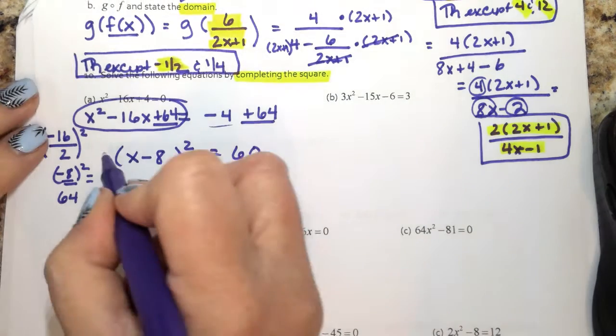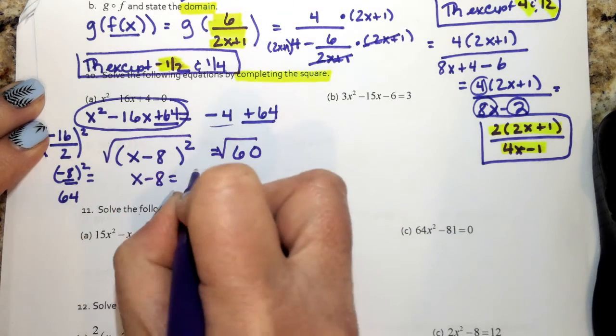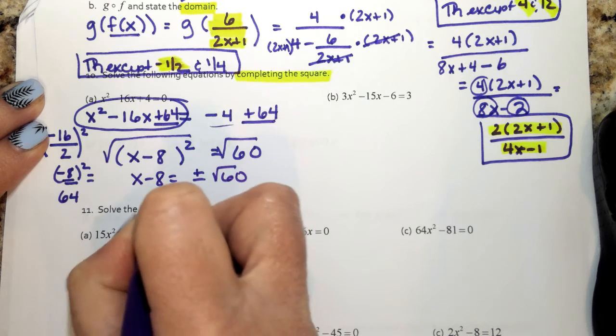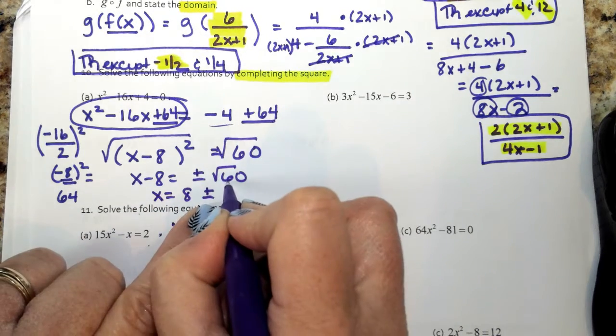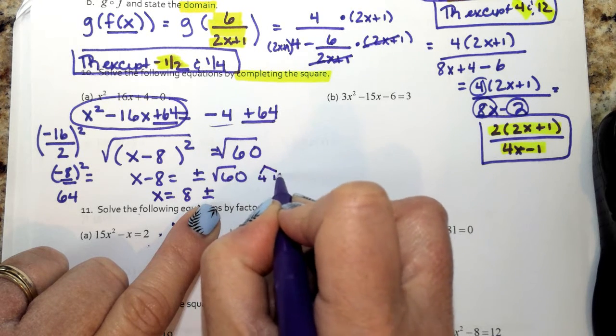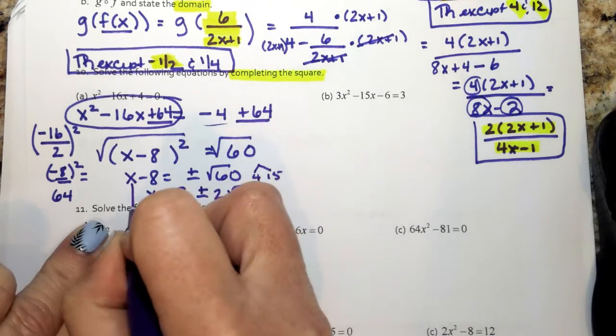Now you can finish solving by taking the square root of both sides. So x minus 8 is equal to plus or minus square root 60. I can add 8 to both sides, so x is equal to 8 plus or minus. Now you can reduce square root of 60 because you break this up into 4 times 15. So that's going to give me 2 times square root 15.